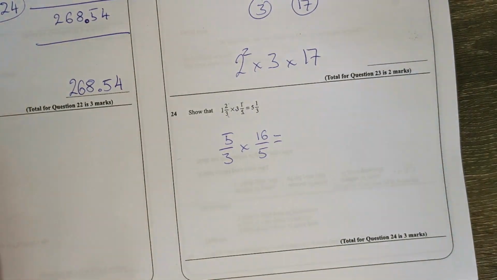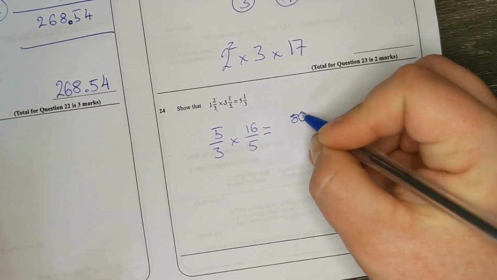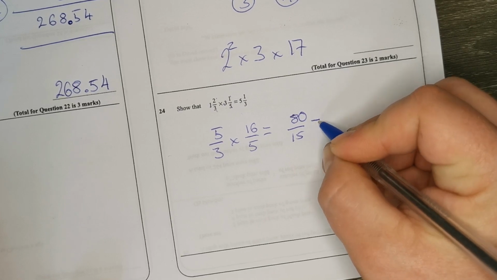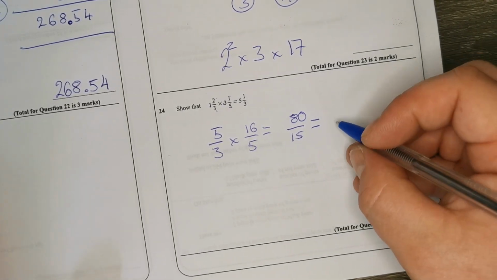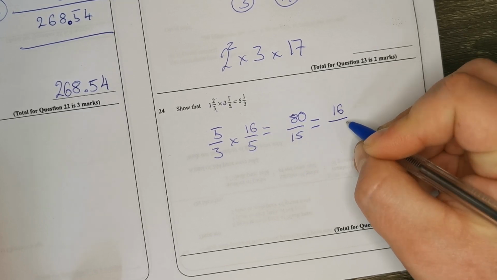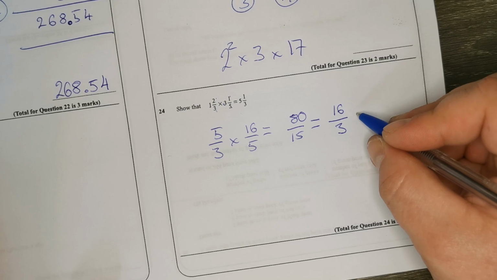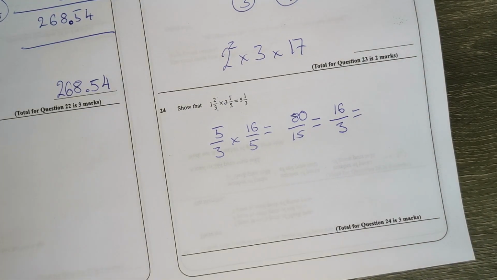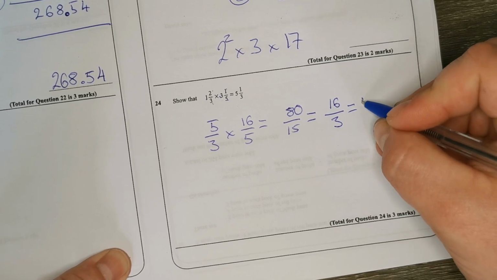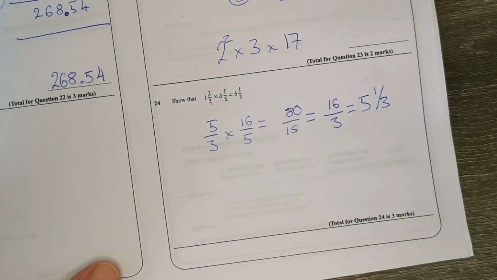So multiplying fractions, just times straight across. 5 times 16 is 80, 3 times 5 is 15. If we simplify that down, 5's go into both of them. So 16 5's in 80 and 3 5's in 15. So if I try and make this top heavy now, how many 3's go into 16? Oh, 5 of them with 1 left over. Bottom number stays the same.